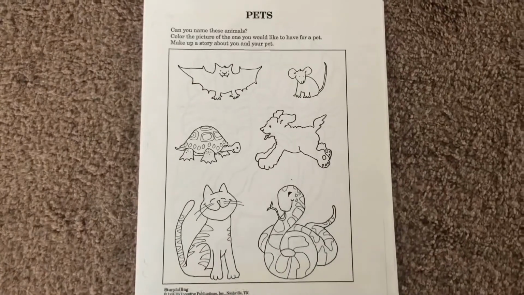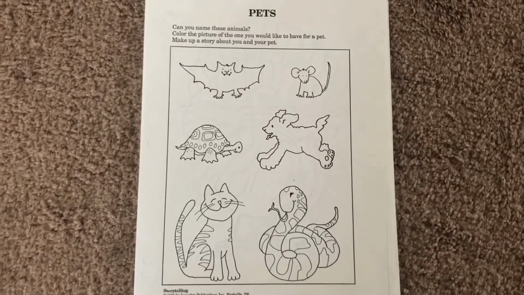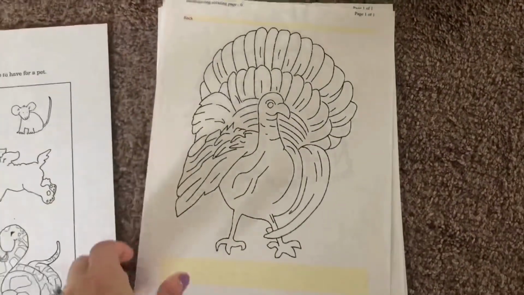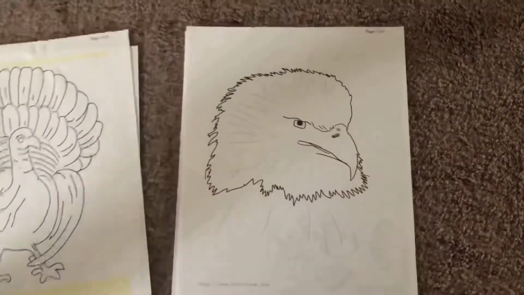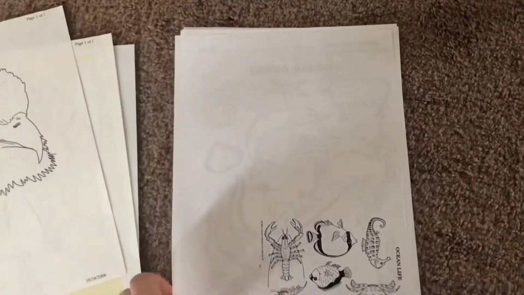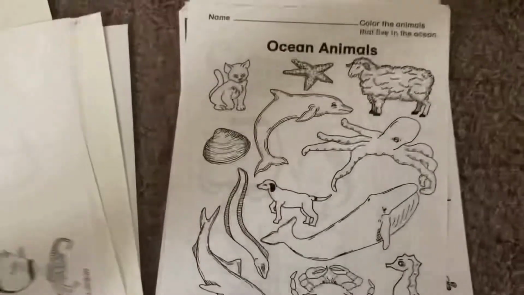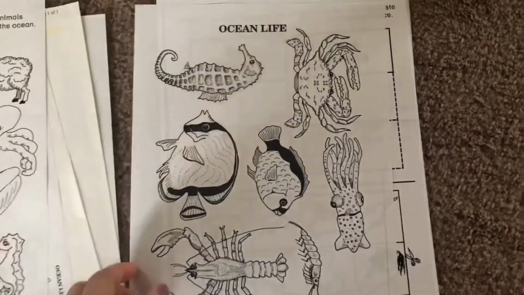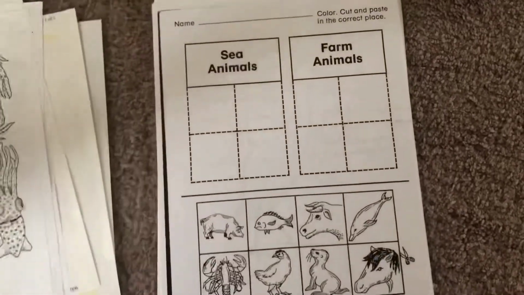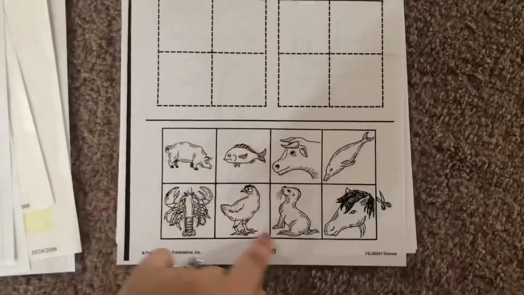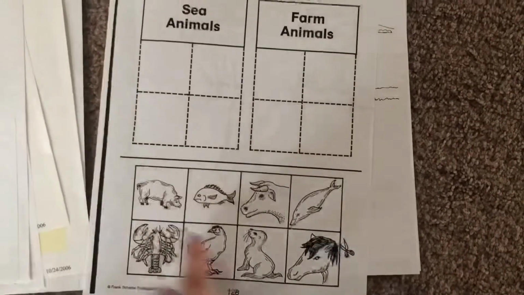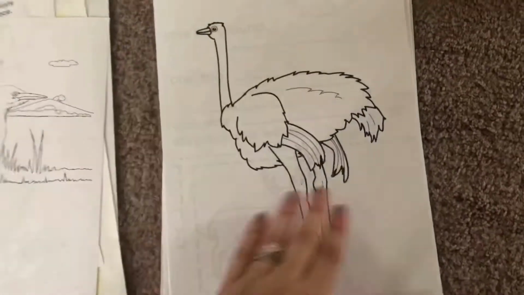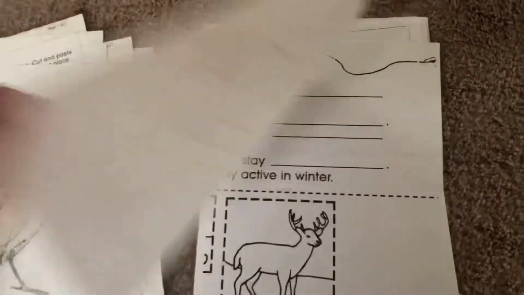So to create our animal habitats, I wanted to make sure I gave you as many animals as possible to choose from. If you would like to choose doing the paper copies and coloring them and then putting them into your animal habitats. Okay, so we've got some ocean animals here. And then there's more ocean life if you wanted to make an ocean one. You've got some options of some farm animals and a little bit more ocean ones. They're a little bit smaller if you wanted to make a smaller poster. Got some birds on here if you wanted to make an environment for your birds.